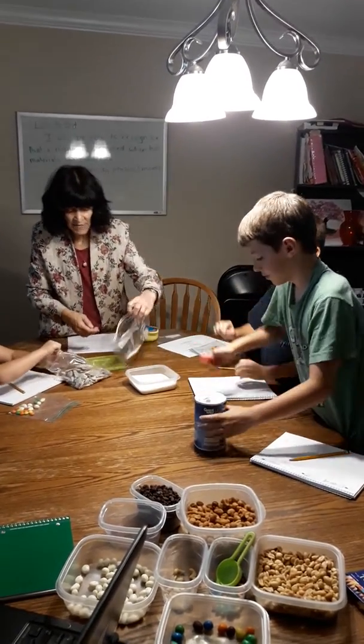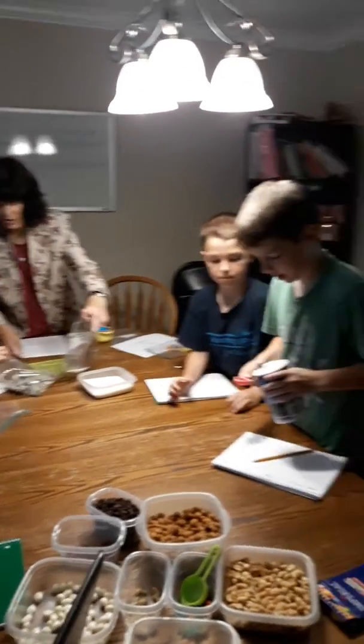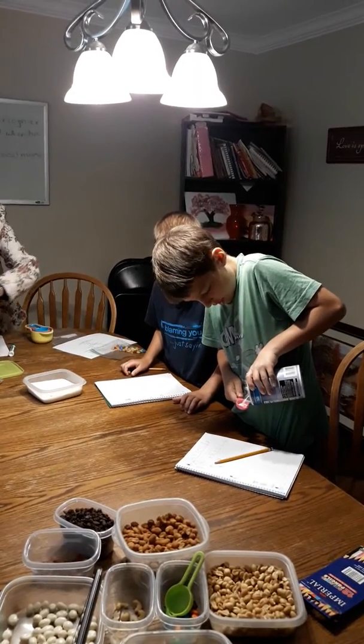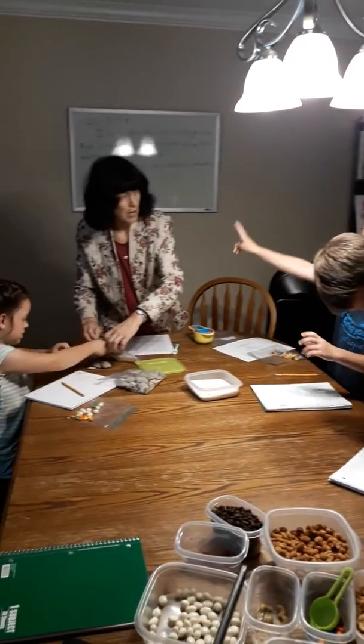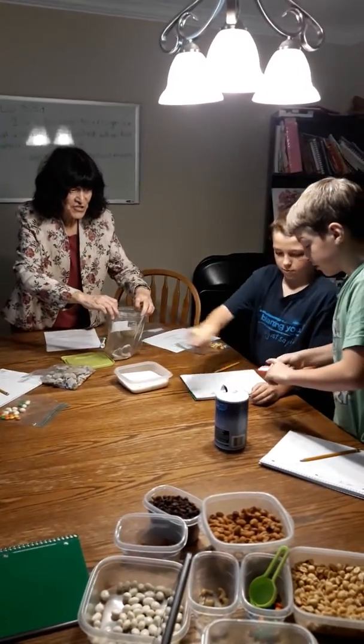Hand it over, everybody. What are we making, boys and girls? What is this called? A mixture. A mixture, okay? And why is it a mixture? Because we're combining two or more things. Okay, this mixture is a little tricky.